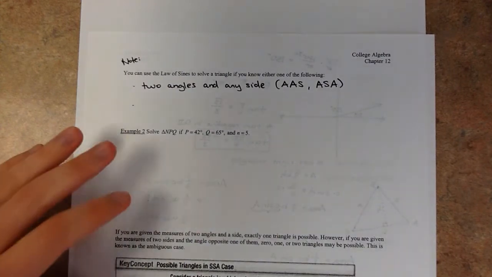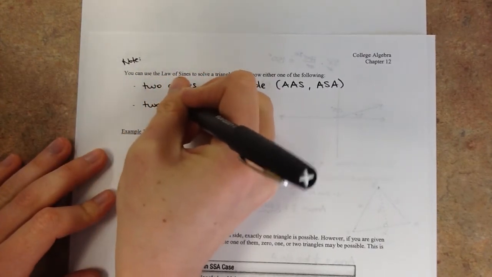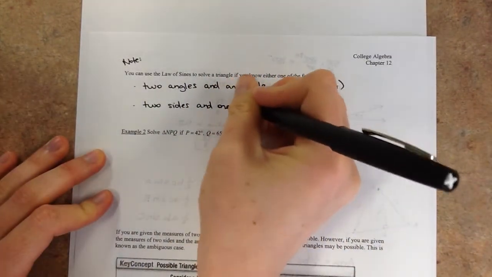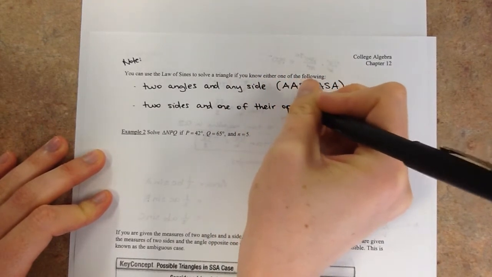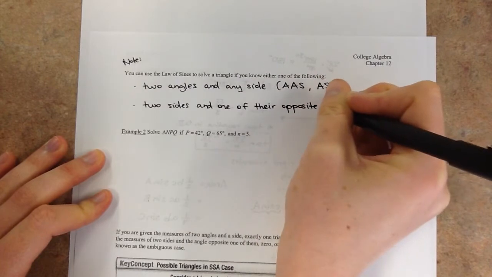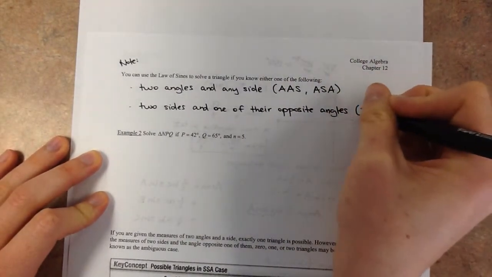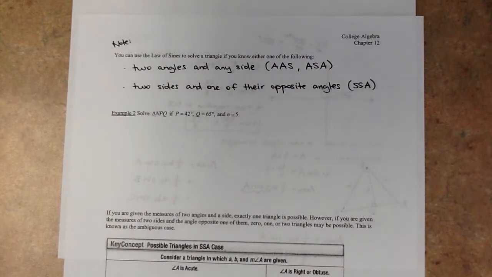And then the other situation is if you have 2 sides and one of their opposite angles. So you've got 2 sides in a row and then one of their opposite angles. All right, so that's the side-side-angle case. So any of those 3 cases, we would be able to use the law of sines.